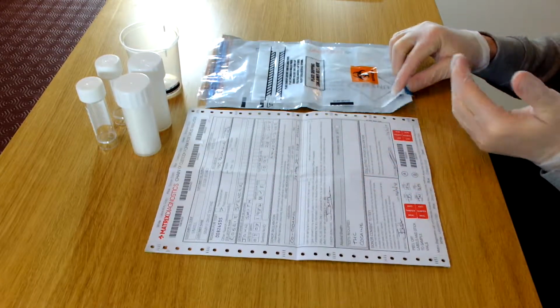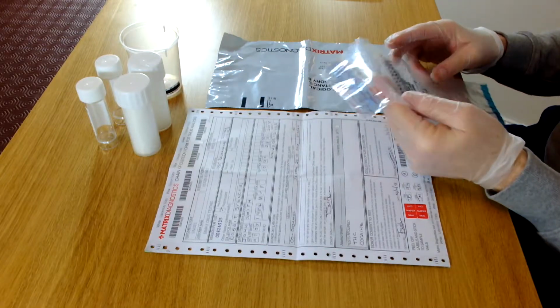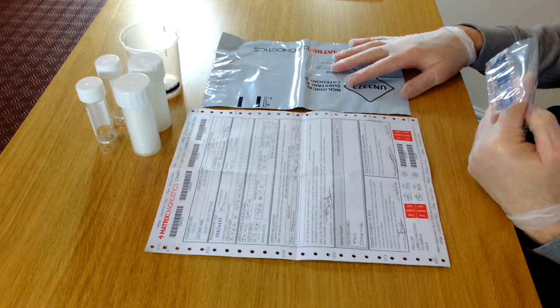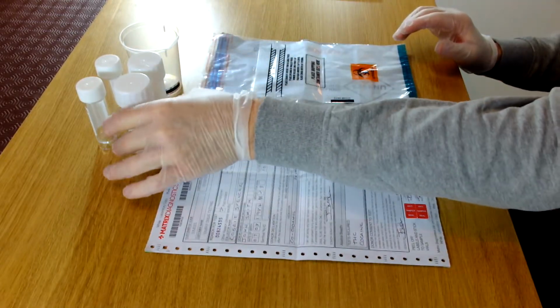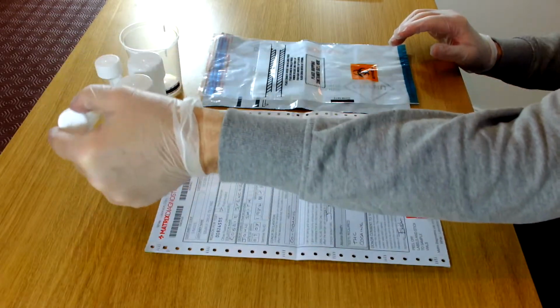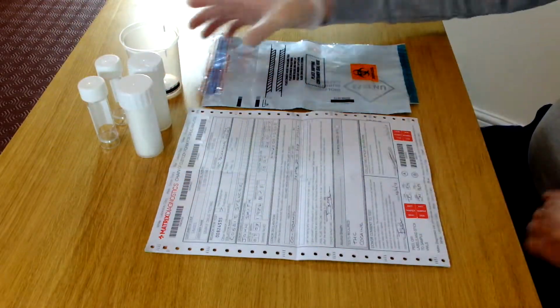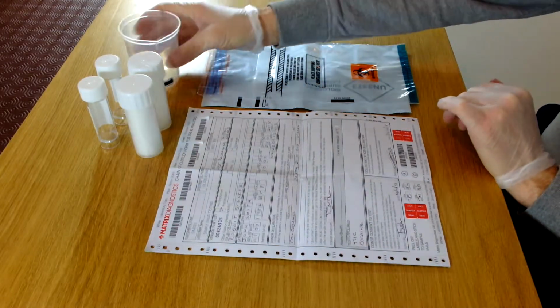You should have a transit bag, which is in two parts, and I'll explain that as we go through. You should have a first class paid postage bag that goes off to the laboratory. You should have two transport pots, two urine collection vials, and a cup with a thermometer on the front. I'll explain that as we go through.